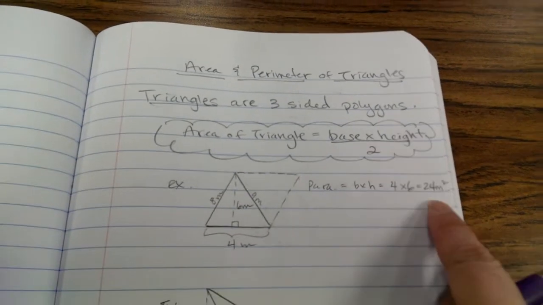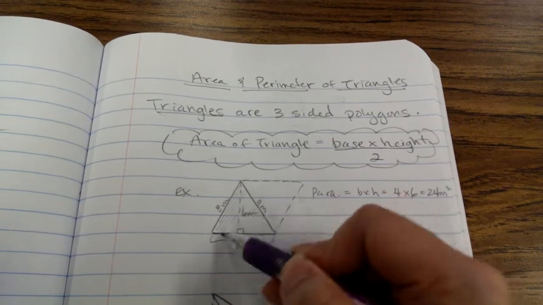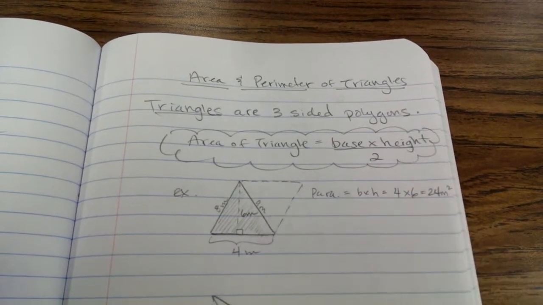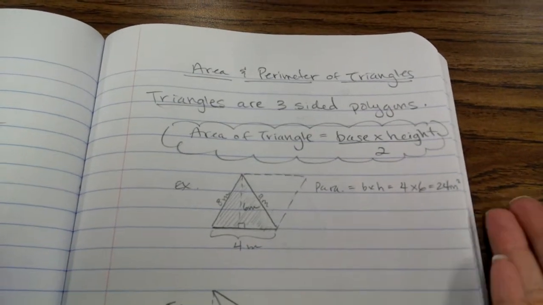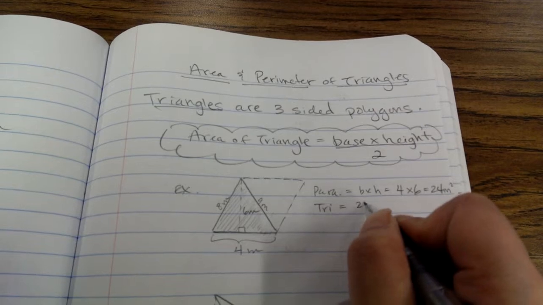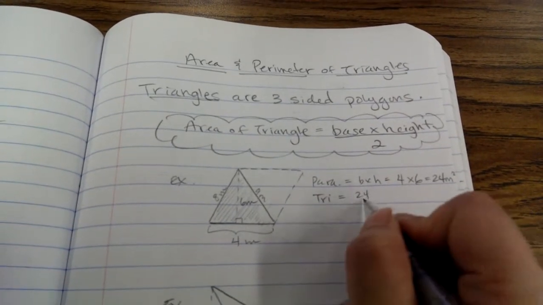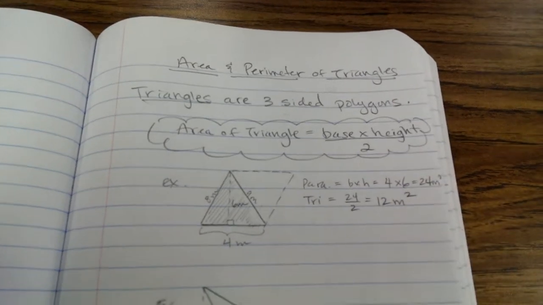Now, if the parallelogram is 24 square meters, what do you think the area of this triangle is? Well, you can see the triangle is half of the parallelogram, so then it must be half of 24. So the area of the triangle equals half of 24, and if we want to do half of 24, we would do 24 divided by 2, which equals 12 square meters.